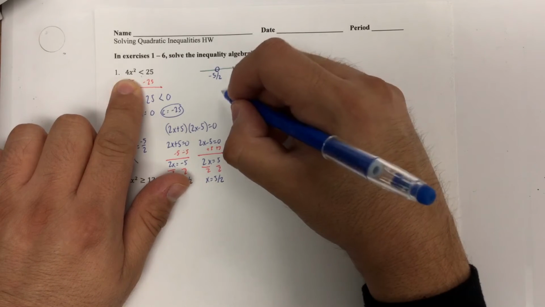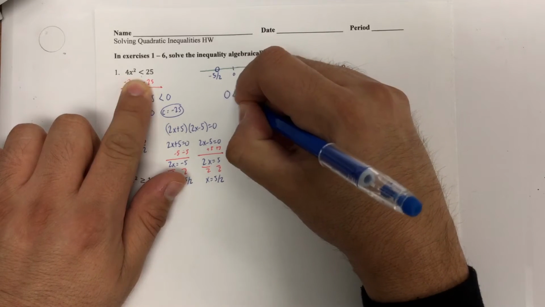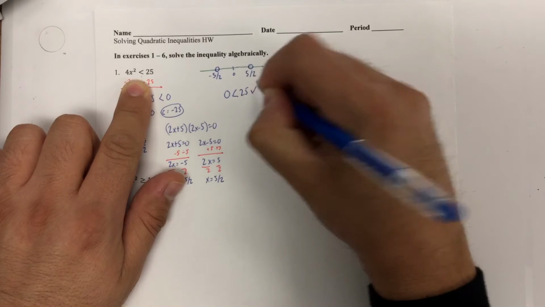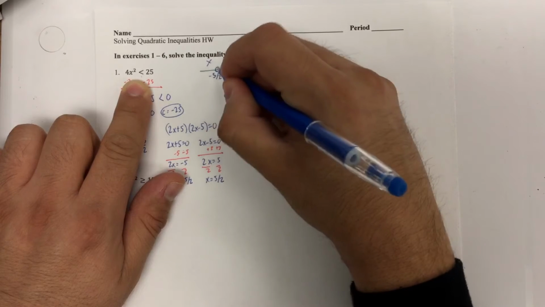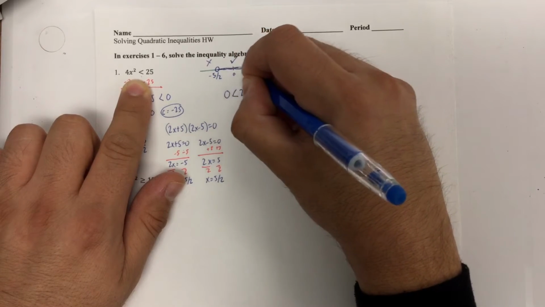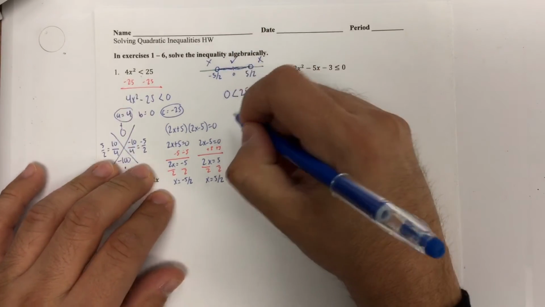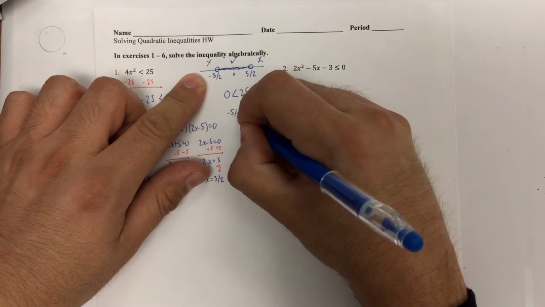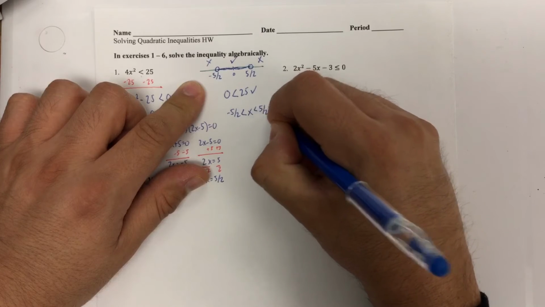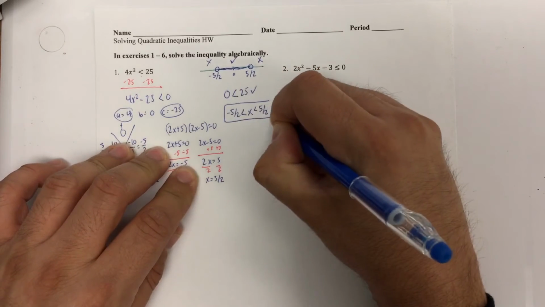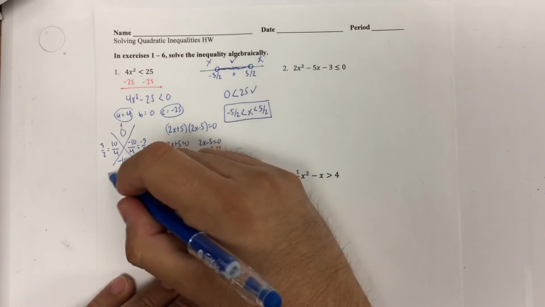4 times 0 squared is 0. Is 0 less than 25? Yes, it is. So that means my solution falls between these 2 points and not on the outsides. Recall from class that that is the smaller number is less than x, which is less than the bigger number. And there's my solution to number 1.